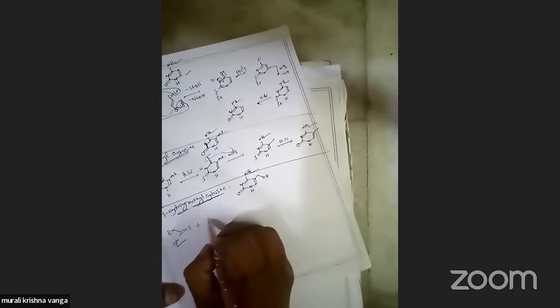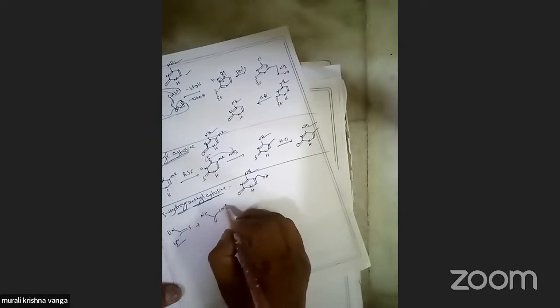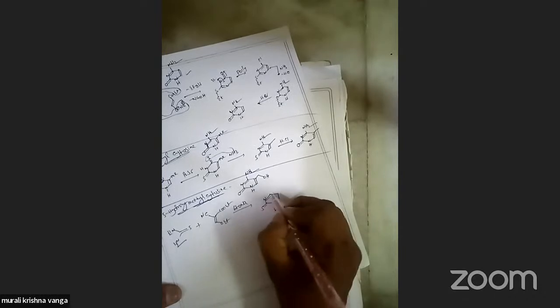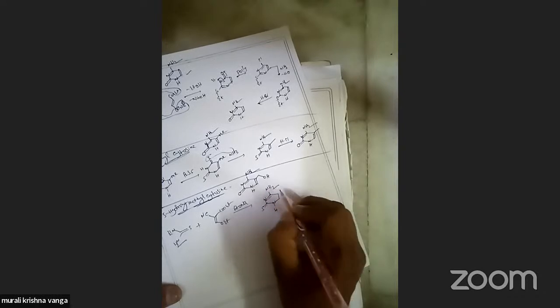Thiourea reacts with ethyl methoxy methylene cyanoacetate. In the presence of sodium methoxide, cyclic ring formation takes place, giving a ring with NH2 and COOEt.